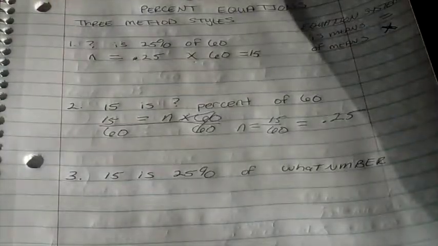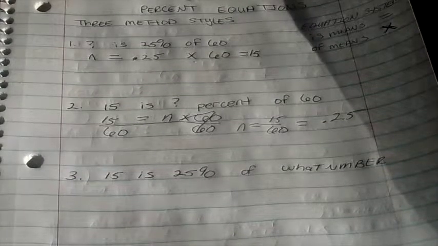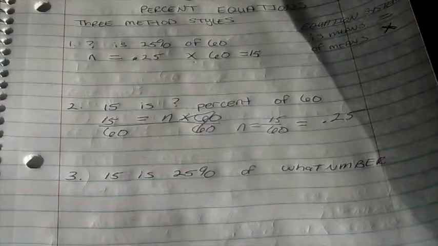And that's your answer for that one. So as you can see, what I did was 15 equal sign, variable, multiplication sign, 60. Need to get the variable by itself. So we divide, cancel out, 15 over 60, divide that, 0.25.